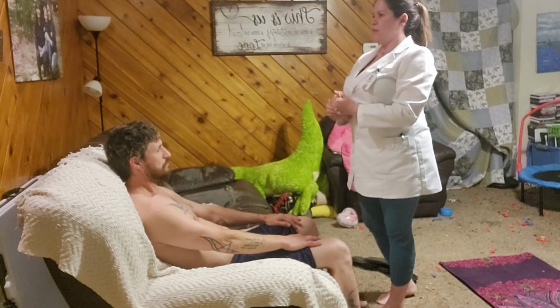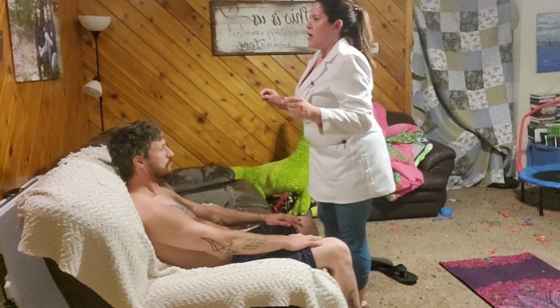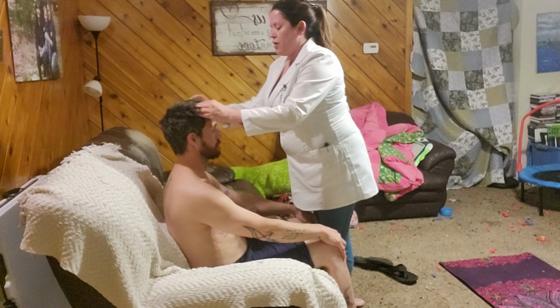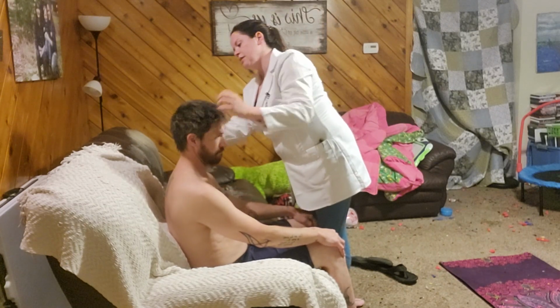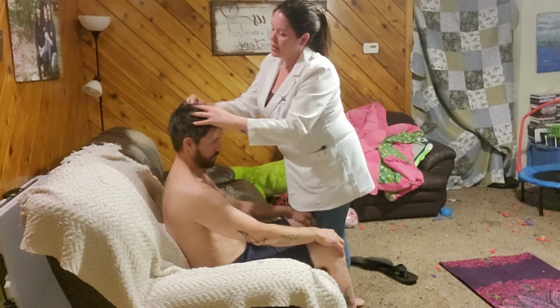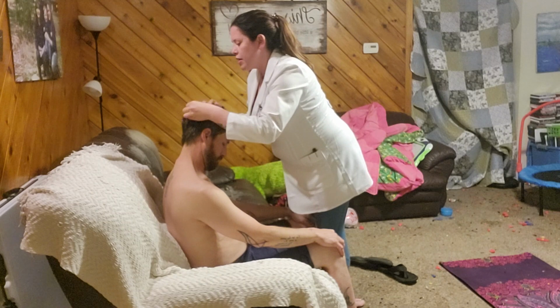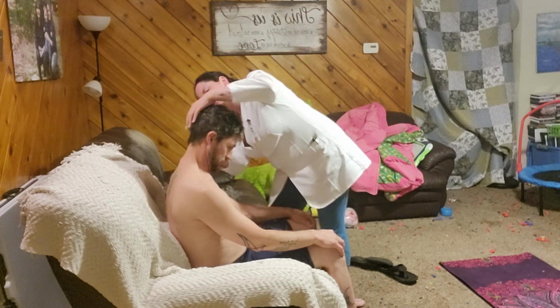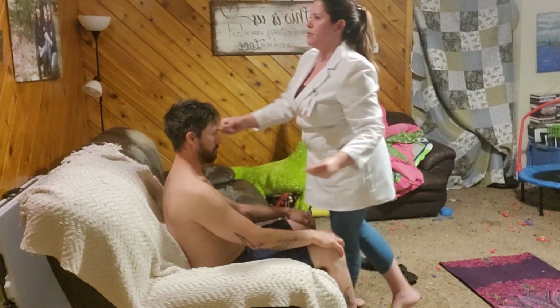Next, I'm going to be assessing the scalp, and I will be looking for distribution of the hair, quantity, and any lesions. I will be parting the hair in many areas. The hair is evenly distributed. There's thickness, no lesions, no lumps or anything observed in the hair.